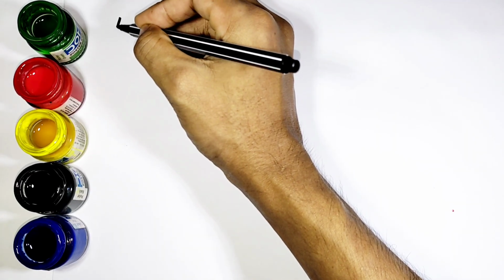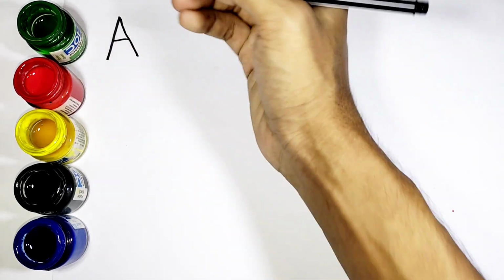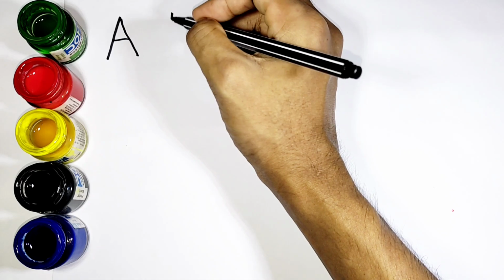Now we draw the alphabet of A. A for apple, A for ant. And the next one is B.